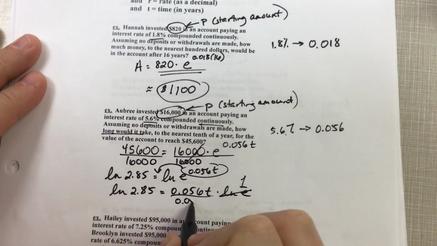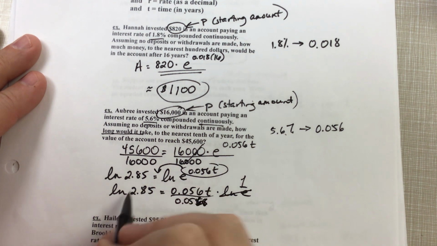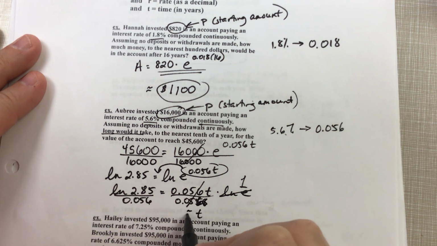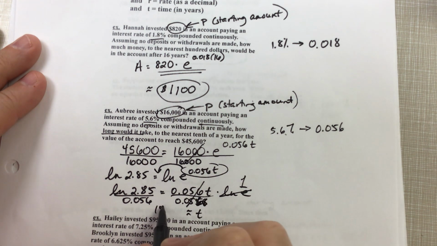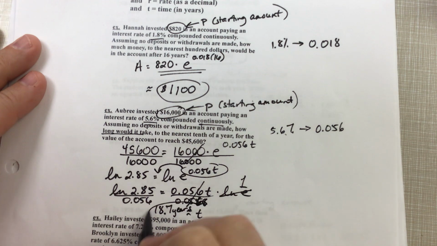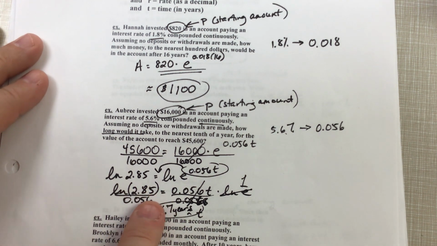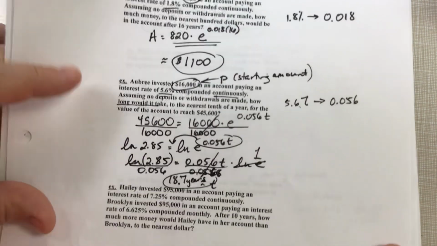So if I divide both sides by 0.056, my t, approximately to the nearest tenth, is going to be about 18.7 years. Now remember, parentheses are important. You need to make sure you close the parentheses here on the 2.85 before you divide by 0.056.